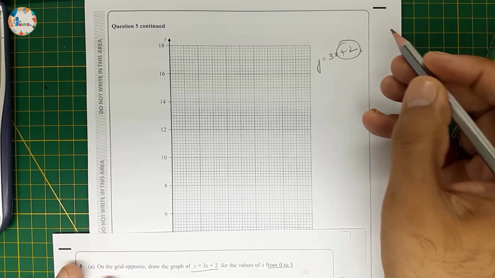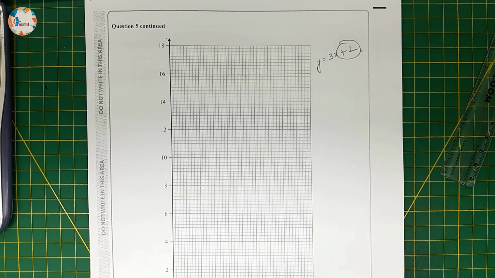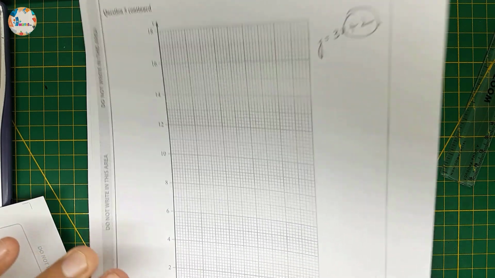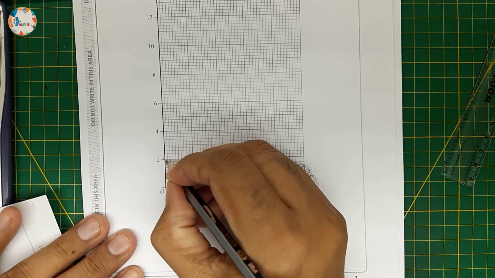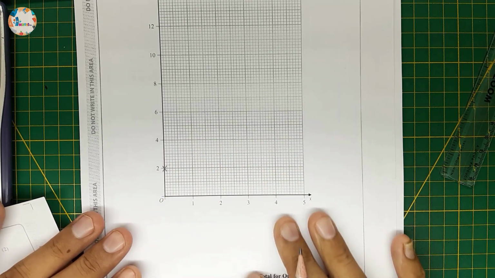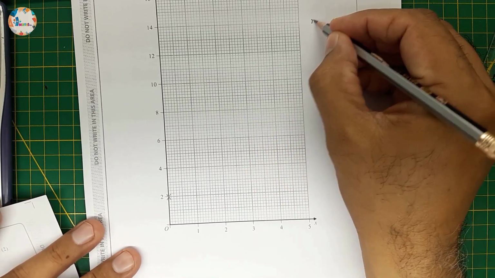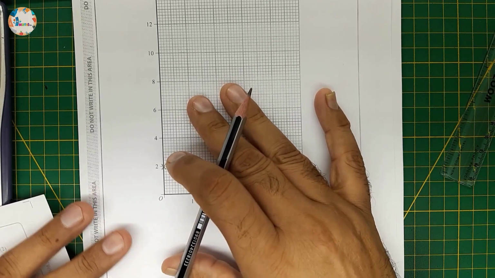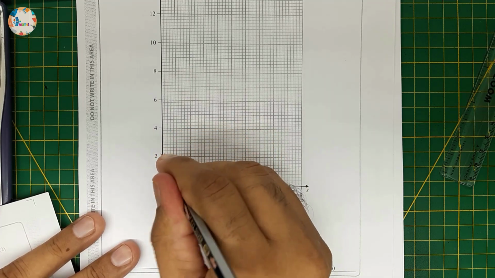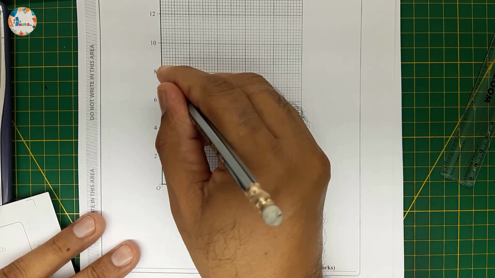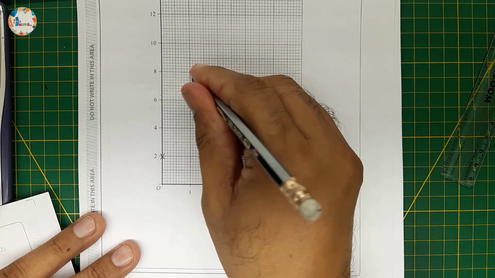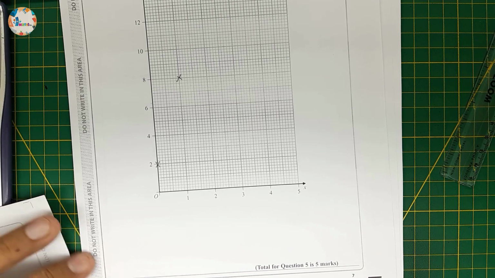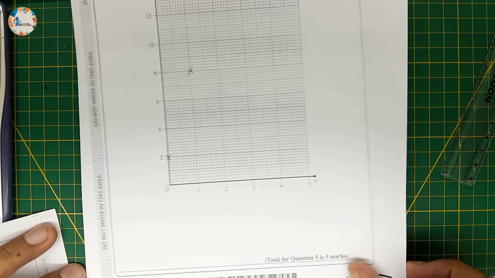So 2 is the y-intercept, so the line is passing through this point, and then the gradient is 3. So m is equal to 3, which we can write as 3 over 1. So from this point we go 1, 2, 3 units up and 1 unit right. This will be the second point, and we can draw the straight line.